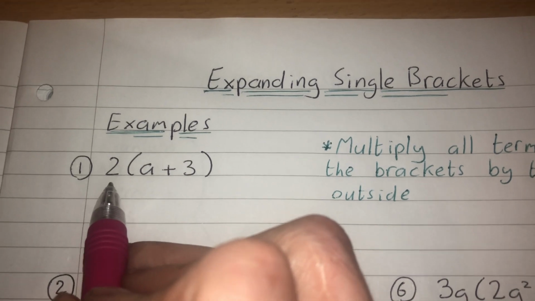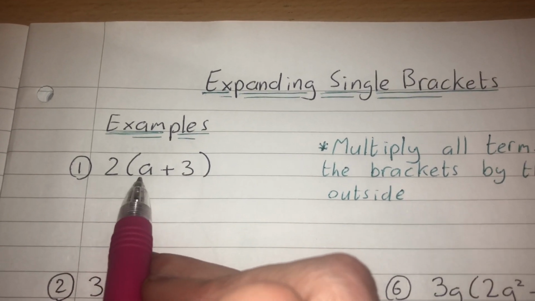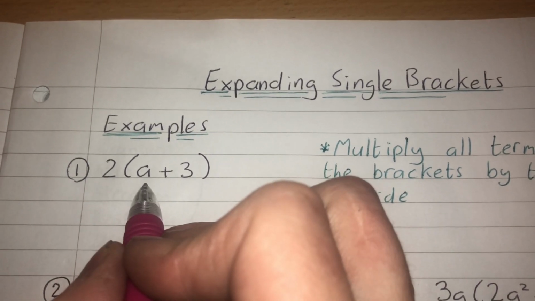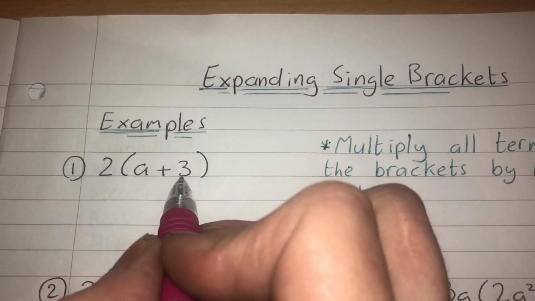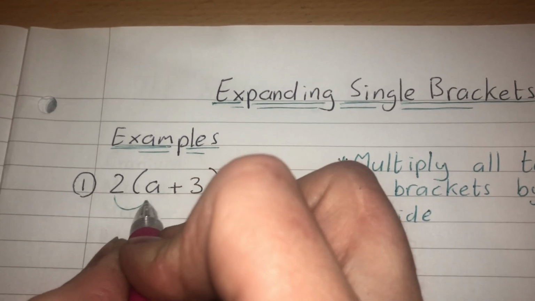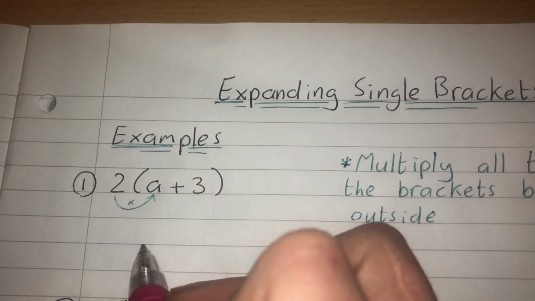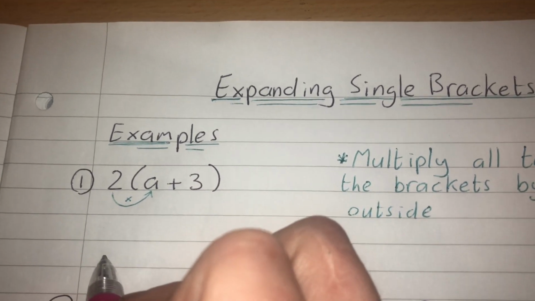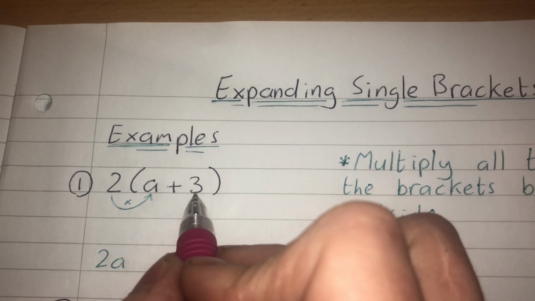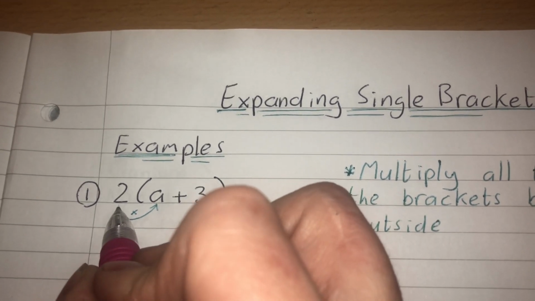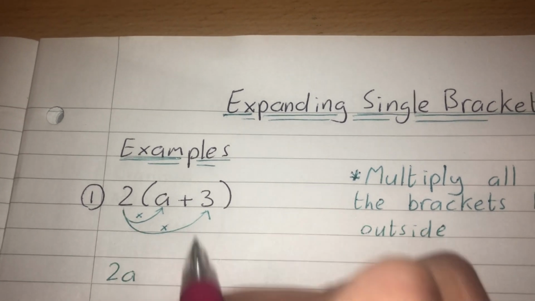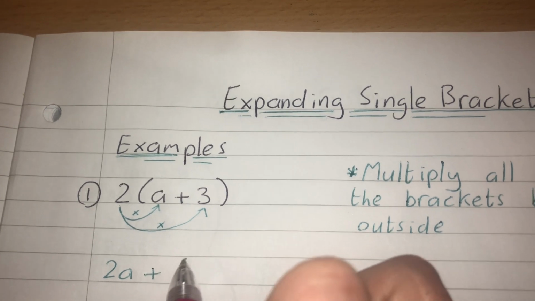If I look at my first example, I've got 2 upon a plus 3, okay? So that means I have to multiply both these terms, the a and the 3, by the term that's on the outside. So I'm going to multiply 2 times a to get my first term, so 2 times a, very simply in algebra, is just written as 2a. And I also have to multiply this second term in the bracket by the 2 that's on the outside. Alright, so 2 times 3 is just 6, plus 6.